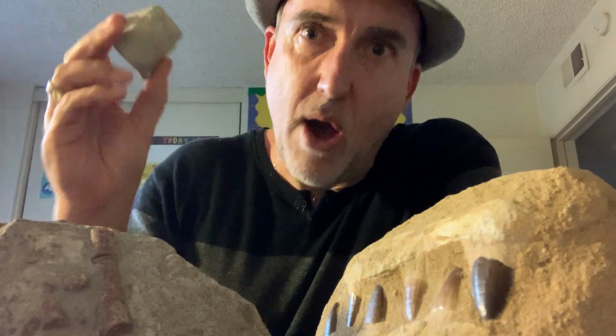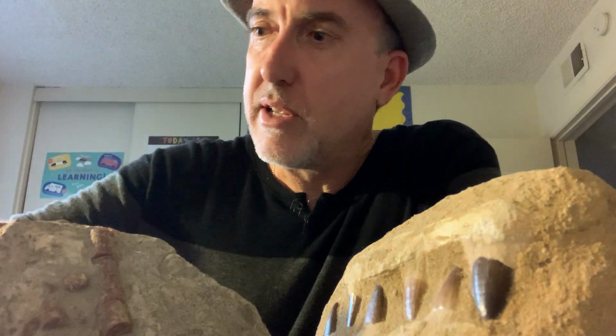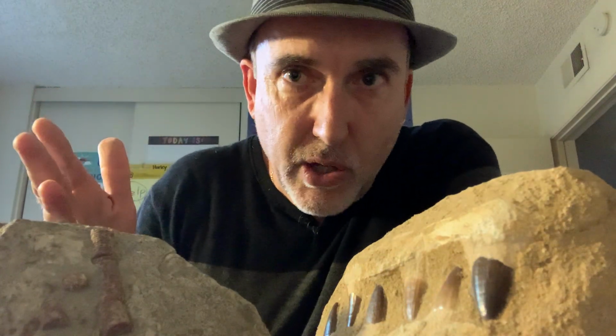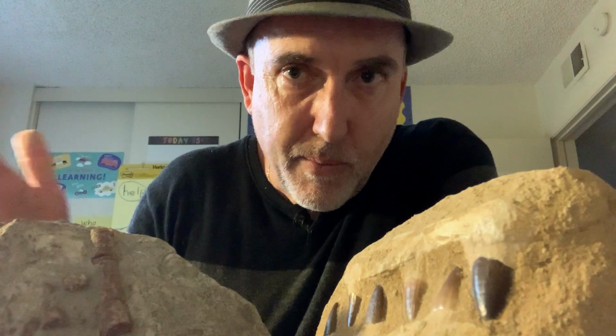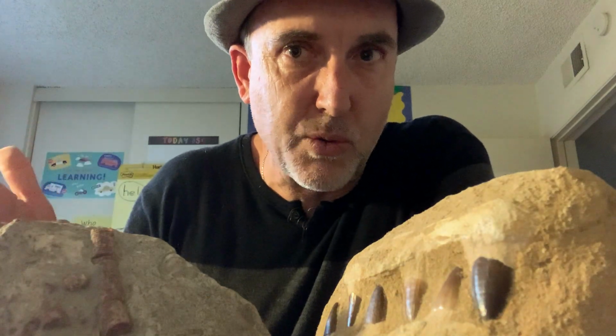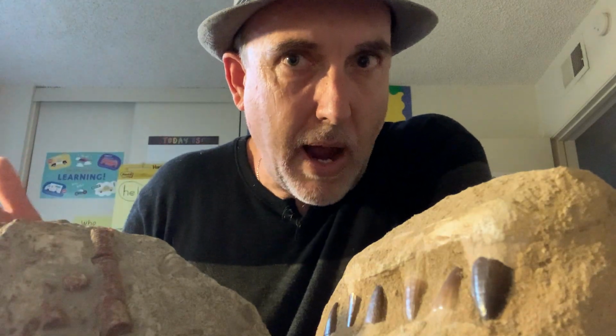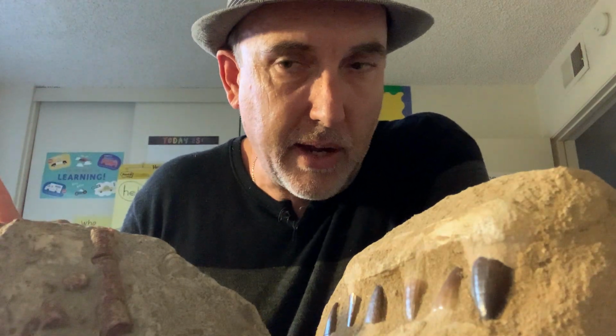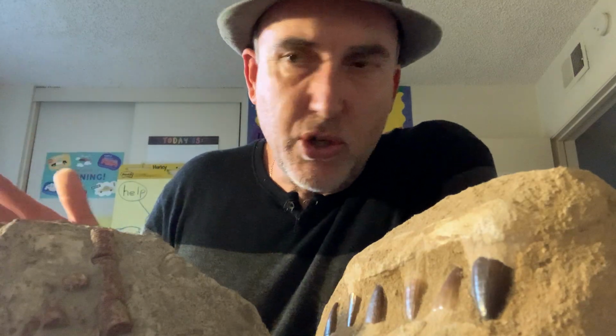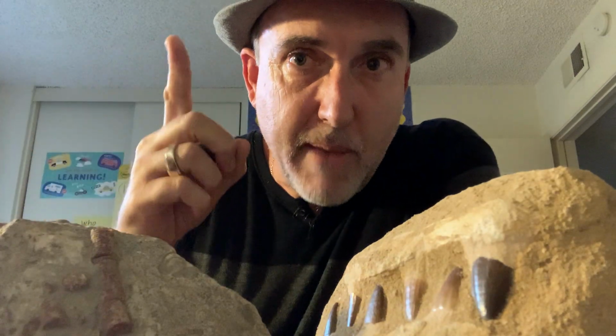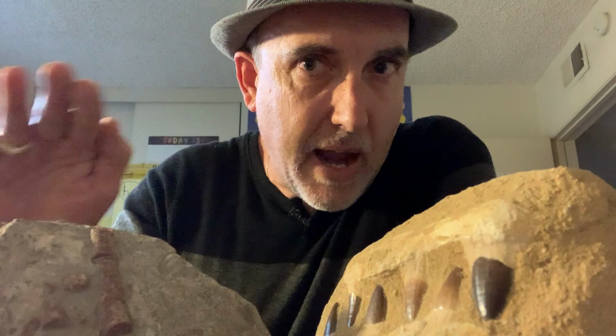Now, another type of sedimentary rock is called limestone. Limestone is very good for fossils as well. I don't have any examples of limestone here, but you could research limestone online to see what it looks like. Let me show you some other pictures of sedimentary rock, and you can see how it's layered.